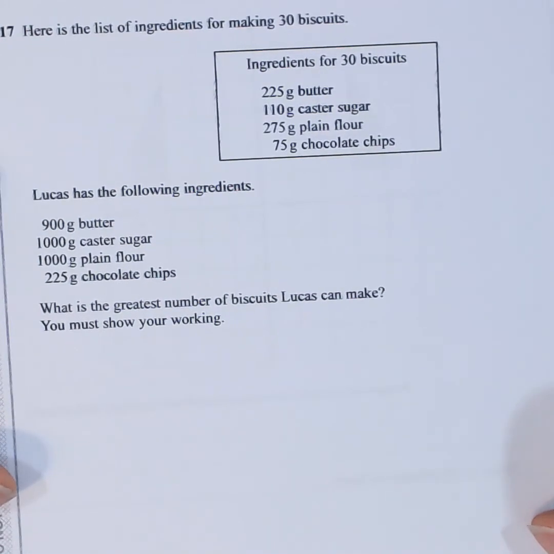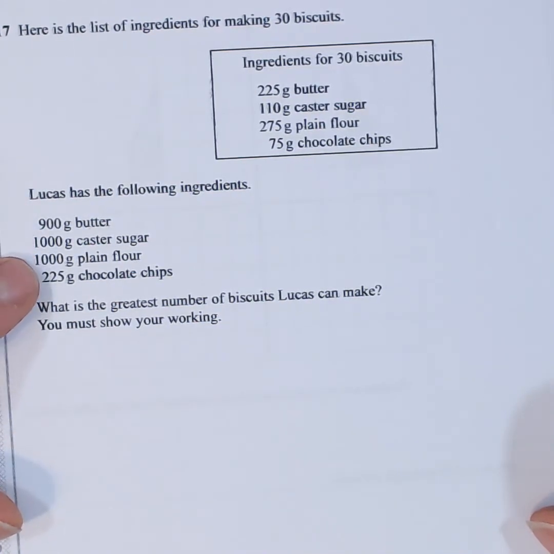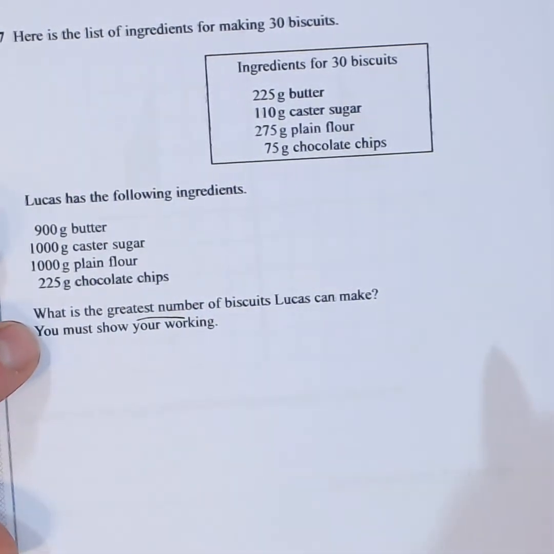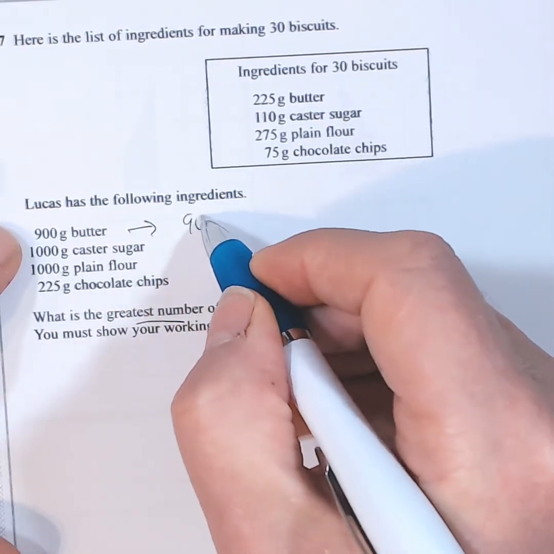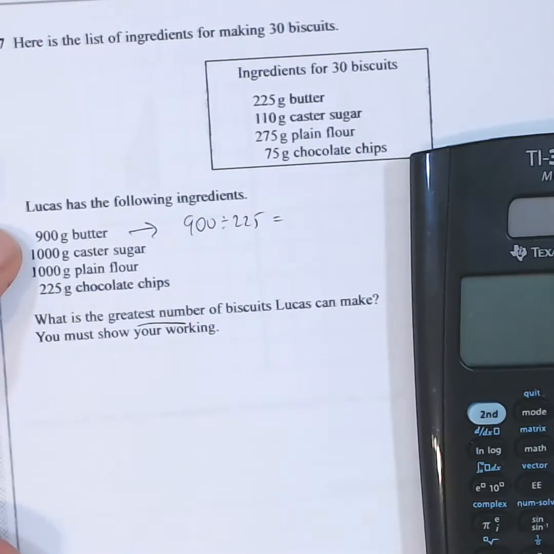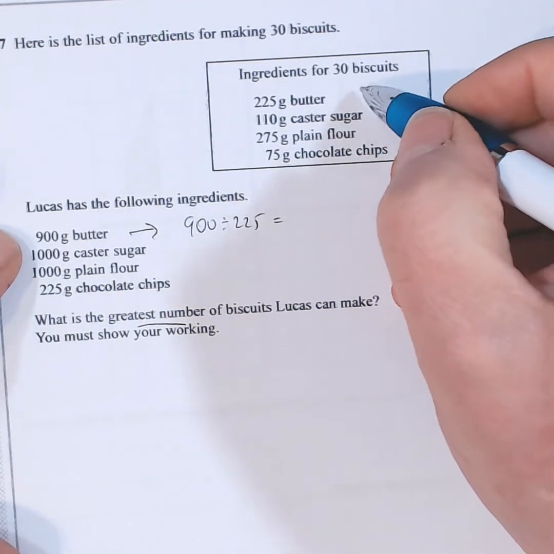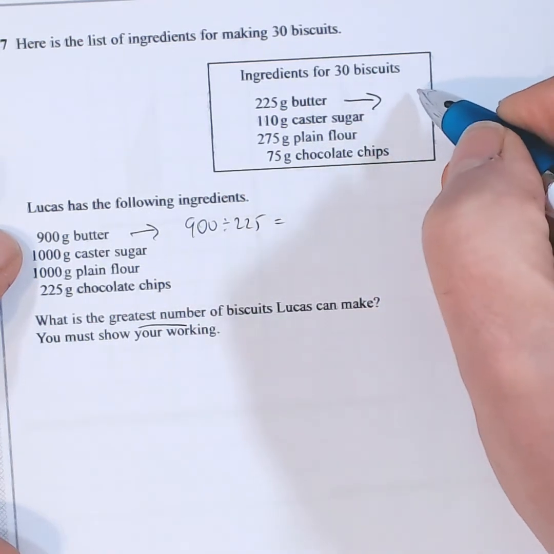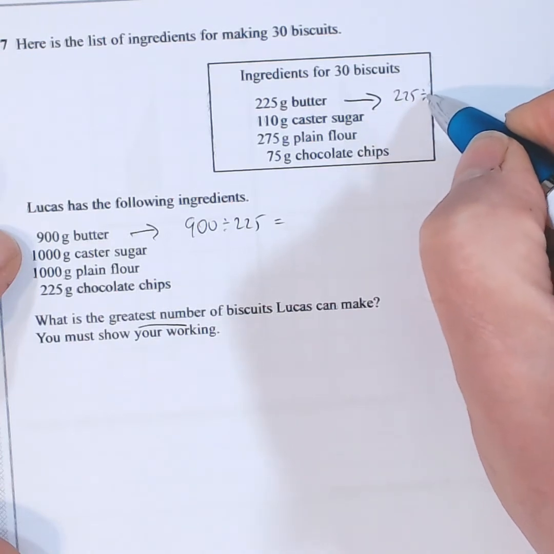Okay, so a list of ingredients for making 30 biscuits. It's asking us to work out what is the greatest number of biscuits that can be made. Okay, so 900 divided by 225. Right, okay. Alright, there are lots of ways of doing this, but I'm going to work out how many grams per biscuit actually. So I'm going to do 225 divided by 30.